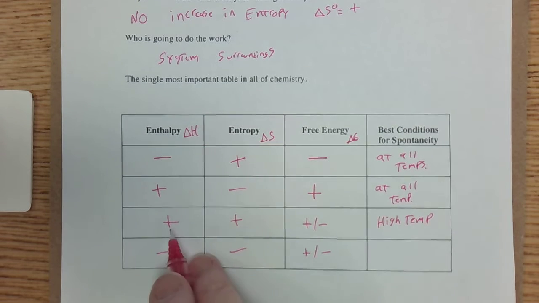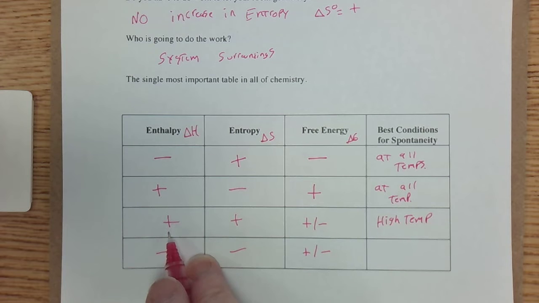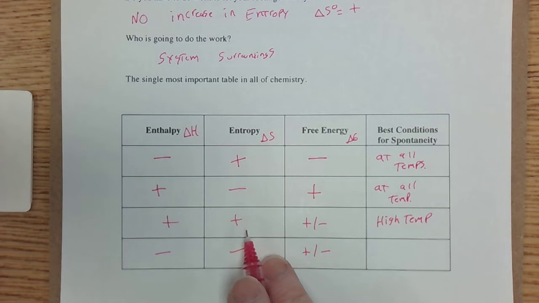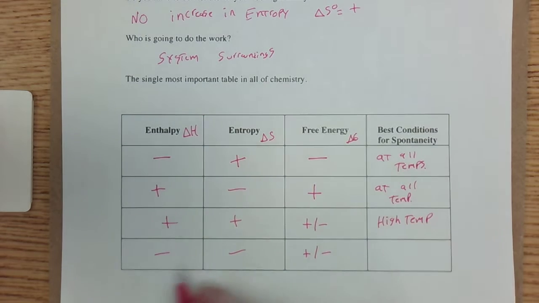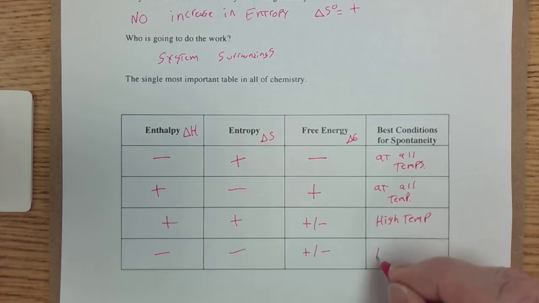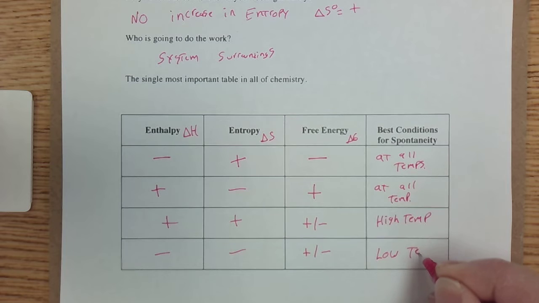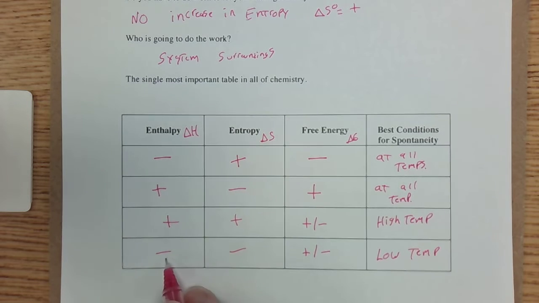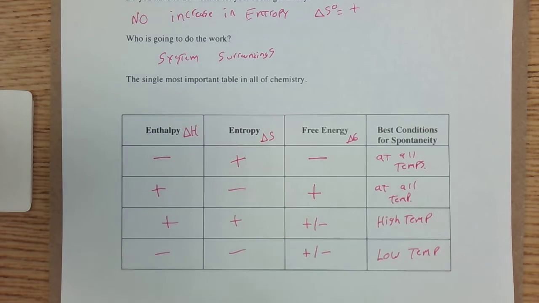Because that absorbs heat, endothermic, right? So at a high temperature, there's a lot of heat for it to absorb. It becomes disorganized. Higher temperatures cause more disorganization among the particles. So that would leave this one, negative, negative, to be spontaneous at low temperatures. And since this is exothermic, a low temperature means it can release even more heat.